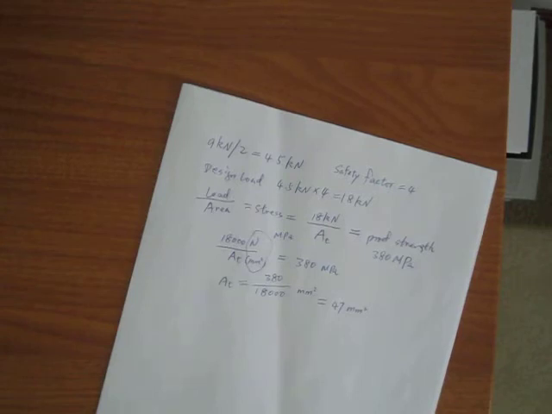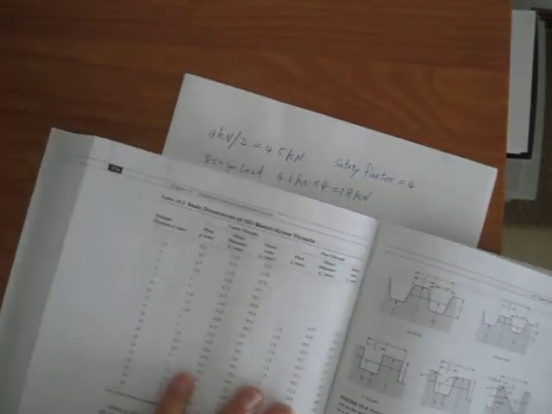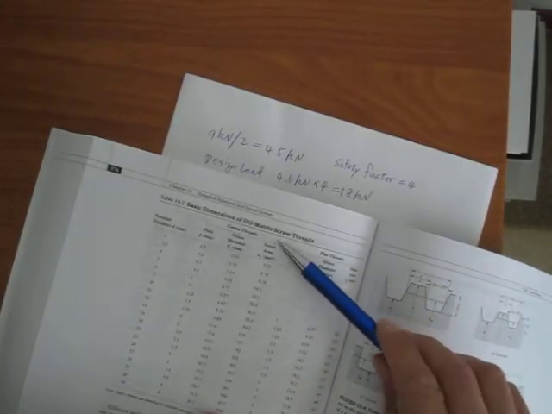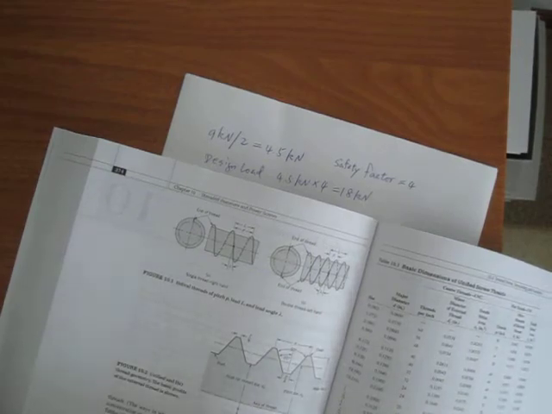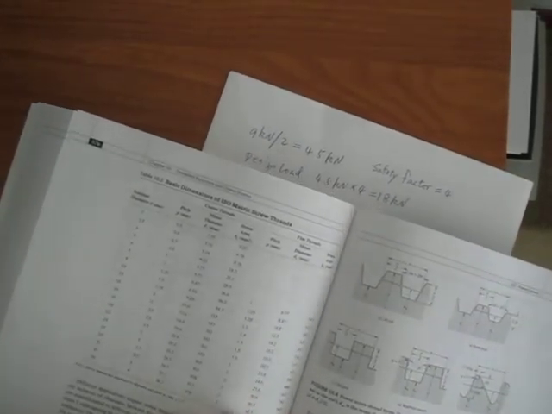Now, if you go back to page 376, you have the basic dimensions of metric threads. Page 375 has the standard dimensions. So we go to 376, and we find there's no AT of 47.